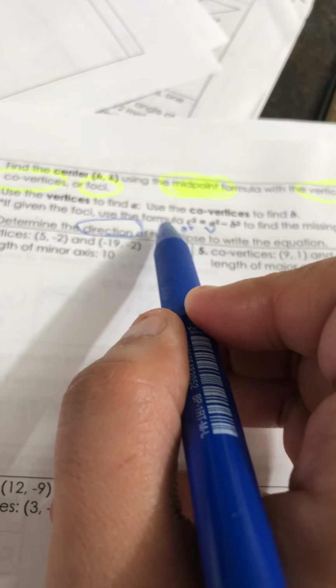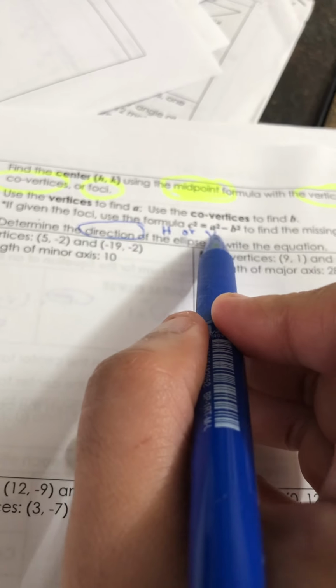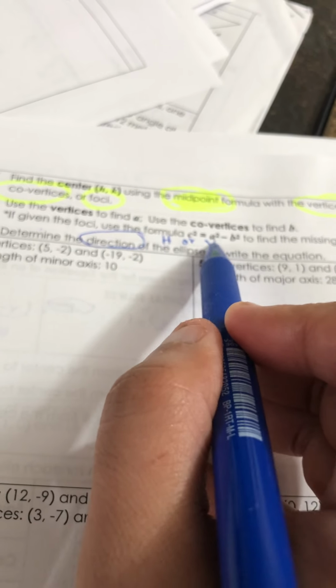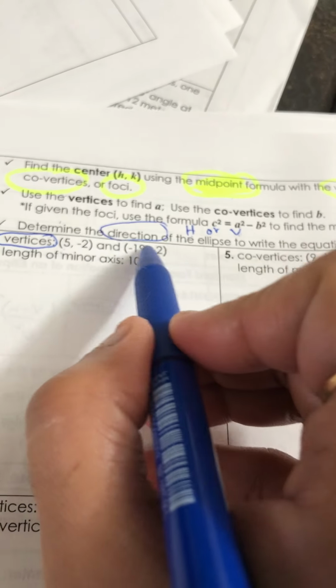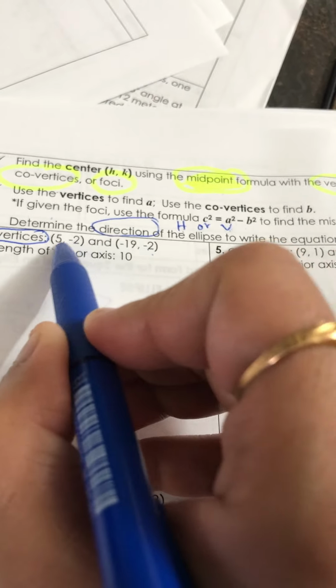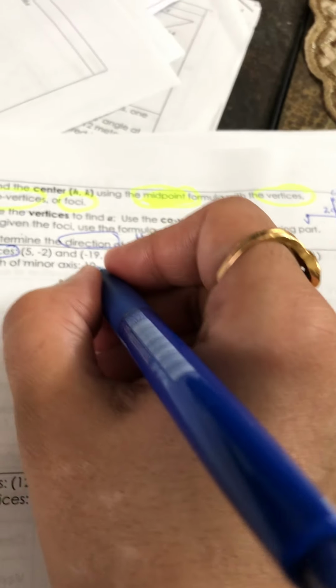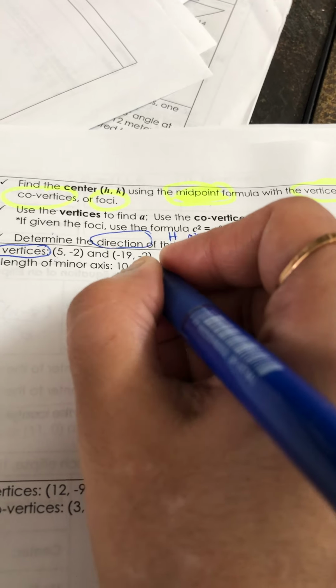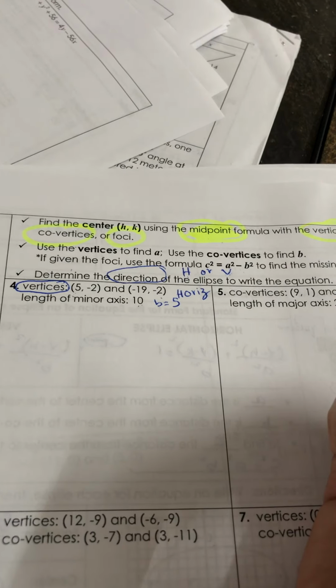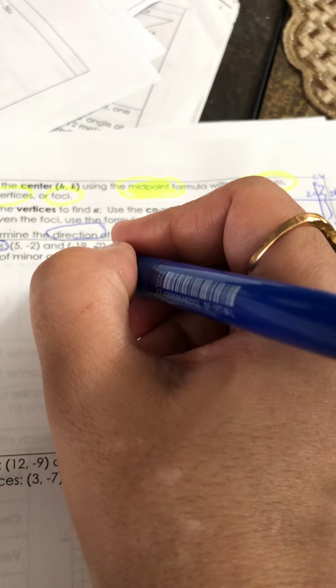So I told you, if the x coordinate changes, then it's on the x-axis. If the y coordinates of the vertices are changing, then it's on the vertical line. So the vertices are telling you the major axis. Now I can see the y coordinate stays the same and the x coordinate changes, so it is a horizontal ellipse. Length of the minor axis is 10, so b is 5. c is the distance from the center, and it tells you between both the two.